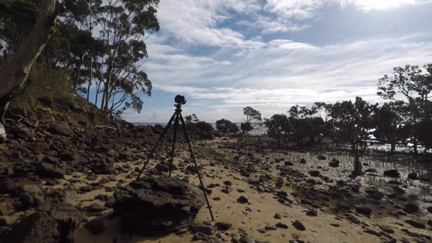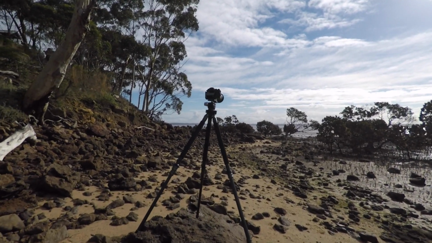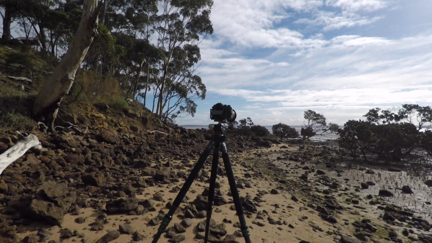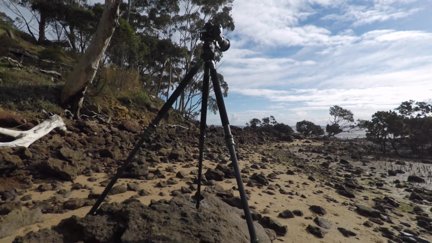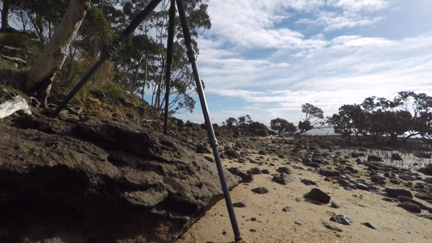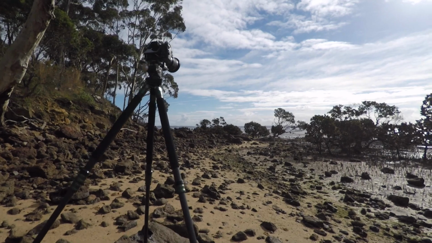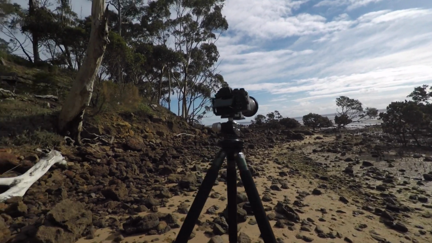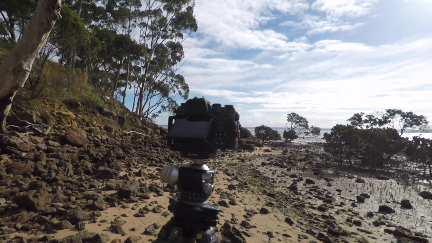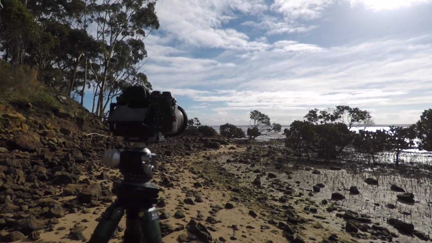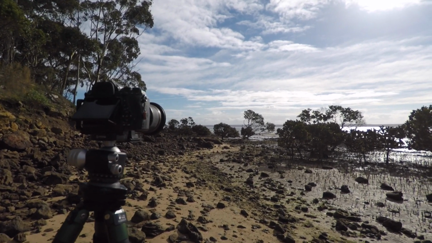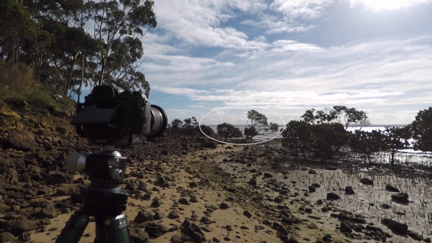You can see where I'm set up here with the tripod mounted over this rock. One of the advantages of having these really long legs on the tripod is that you can set them up at weird angles. But what I'm trying to shoot, and apologies for the flare I think that I'll end up getting in the GoPro lens, is these two mangroves over here.